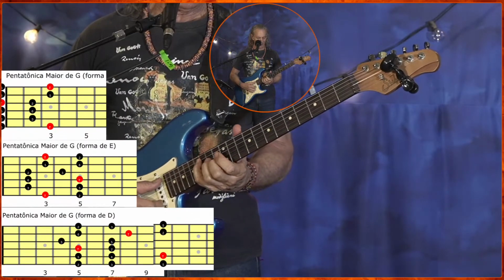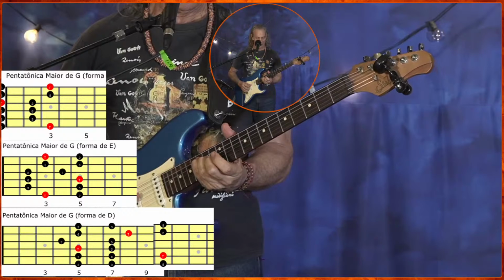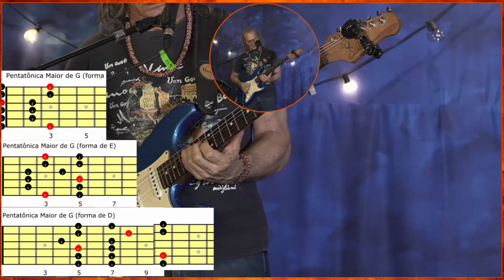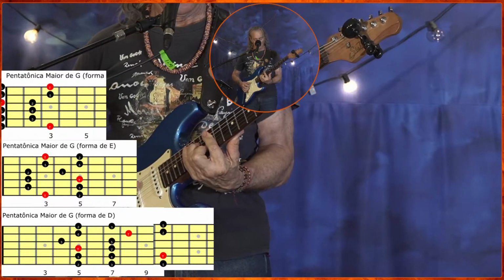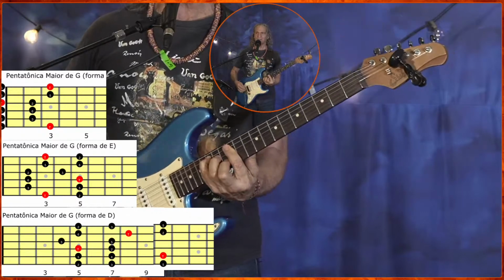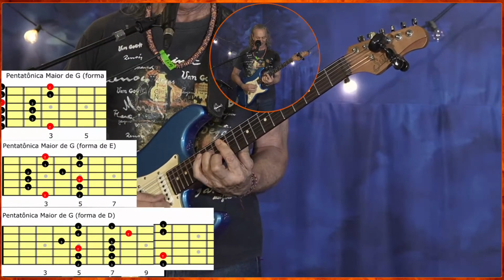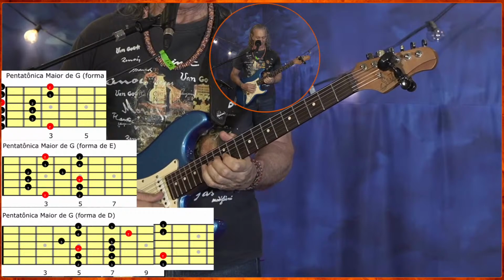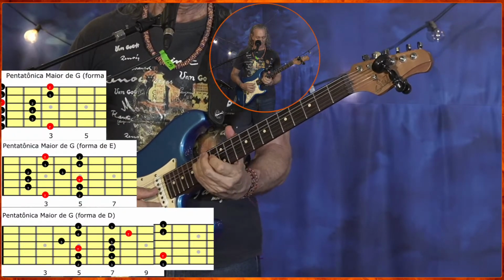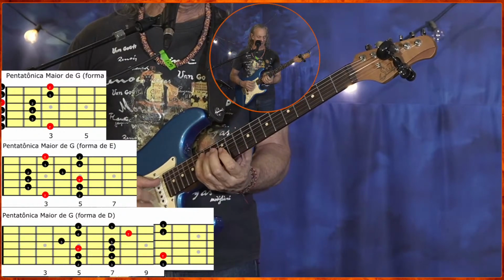You know that you have that C shape, notes of the C cage chord.